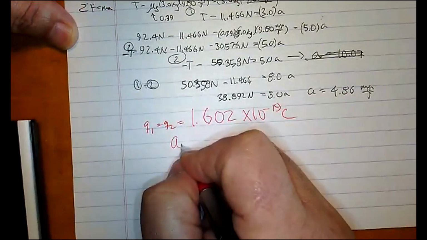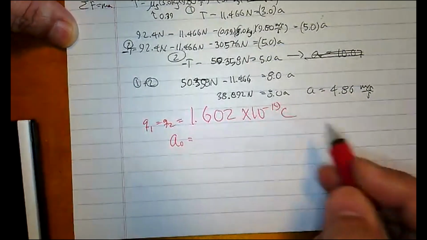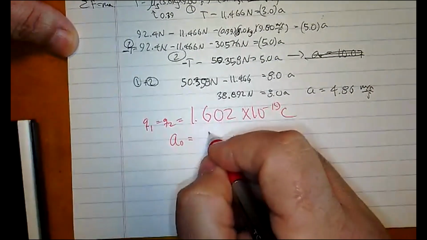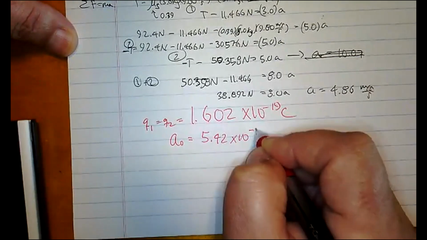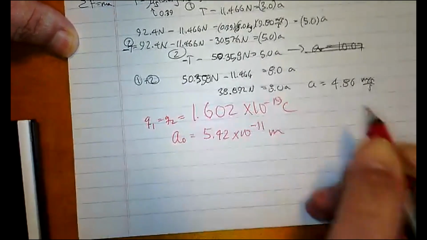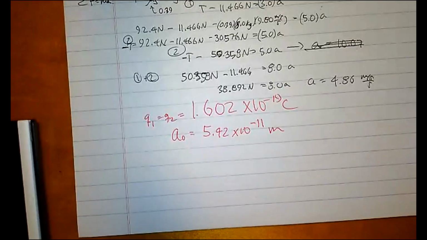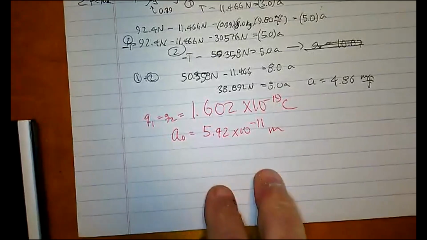Yeah, negative 19. And the Bohr radius is 5.42 times 10 to the negative 11 meters. You'll probably find out whether or not you need that. That's something to think about.